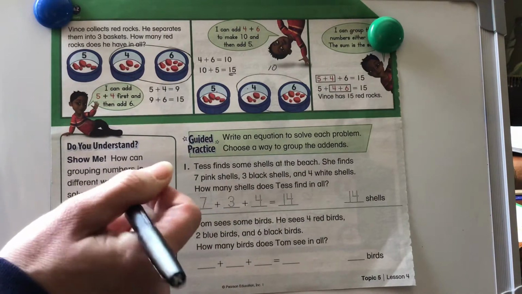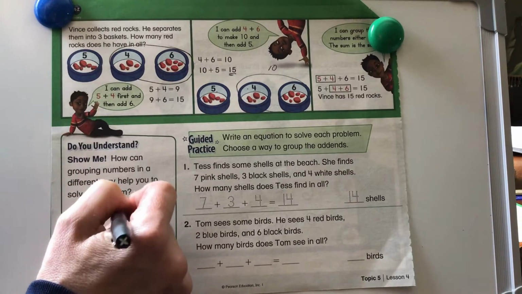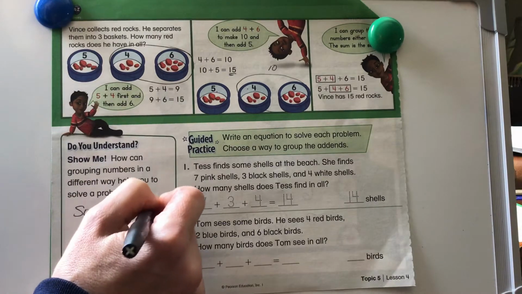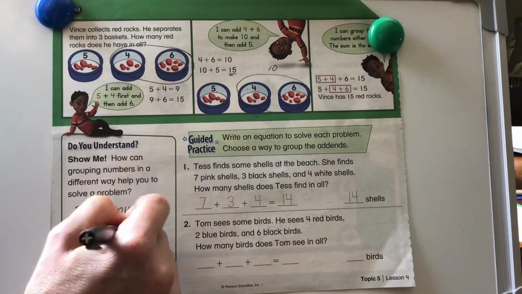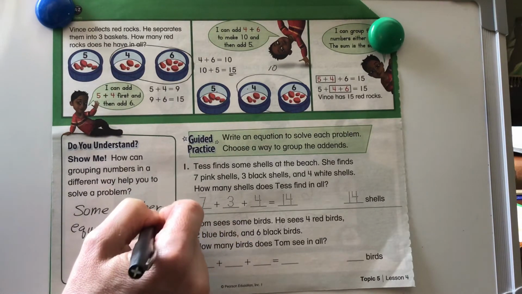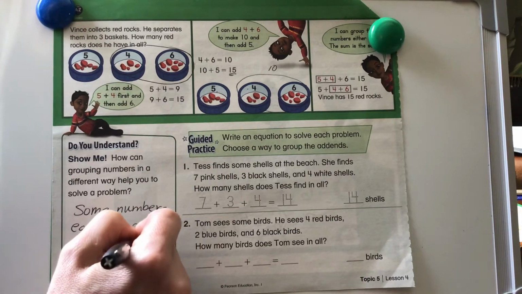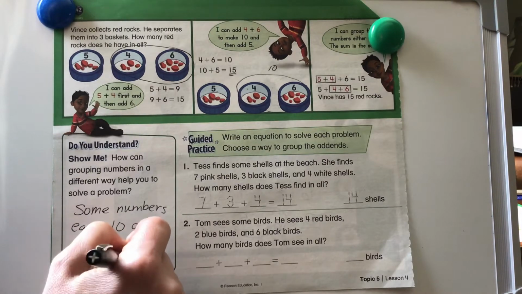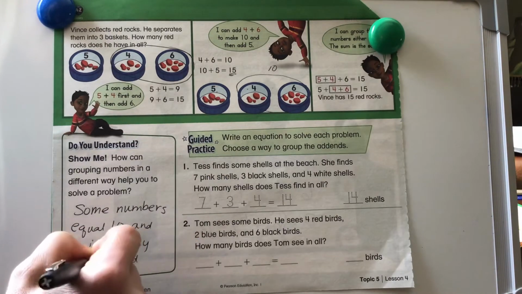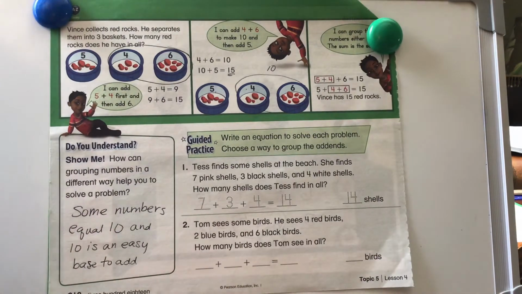A sample answer is you could say some numbers equal 10, and 10 is an easy base to add, okay? So if you have something plus 10, it's normally pretty easy.